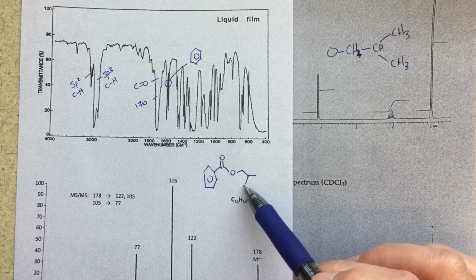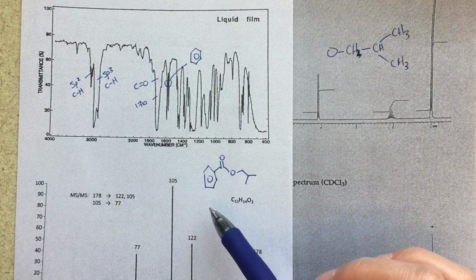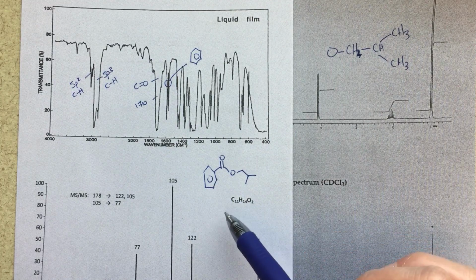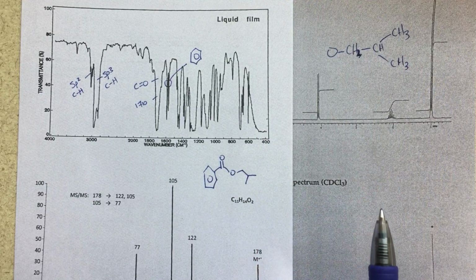H14, so I've got 3, 6, 7, 8, 9, and then I've got 5 on my benzene ring, my benzyl ring, so that's 14. And then O2. So right there, that matches up pretty good.